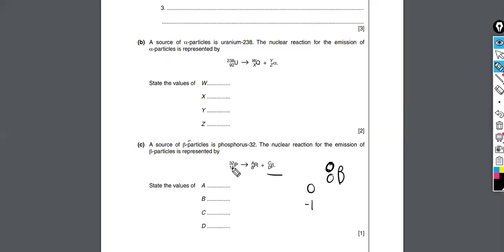Because remember, we're thinking about what happened to one of these nucleons in phosphorus. One of these neutrons became a proton. So the 32 stays the same; A still has to be 32. But this 15 went up to 16, so B has to be 16. We need to add what to that to make it 15? And so we should say that C is negative 1. And then the last one has got to be 0.